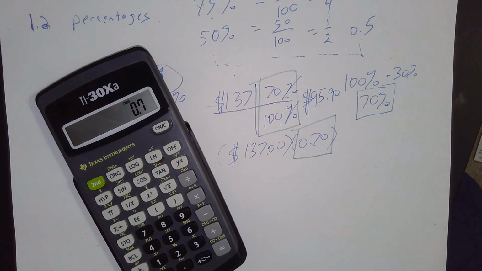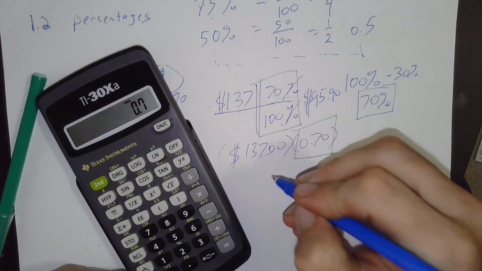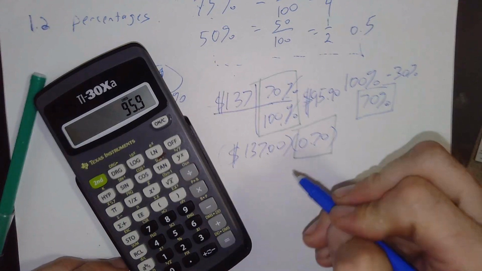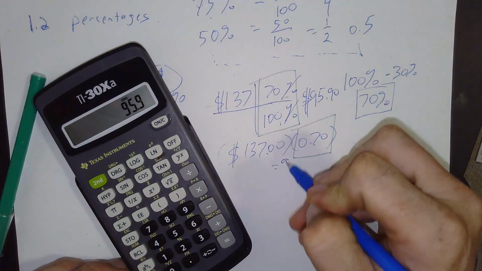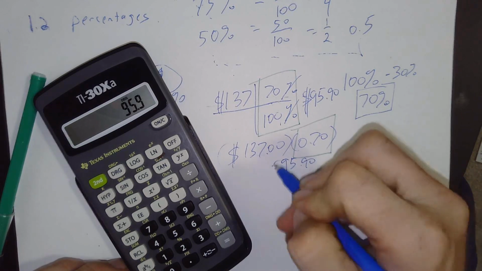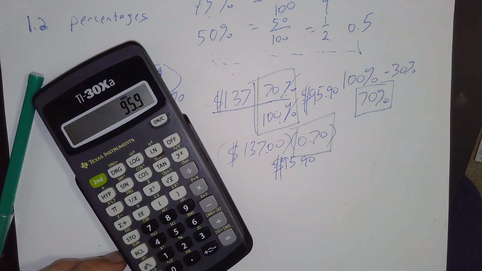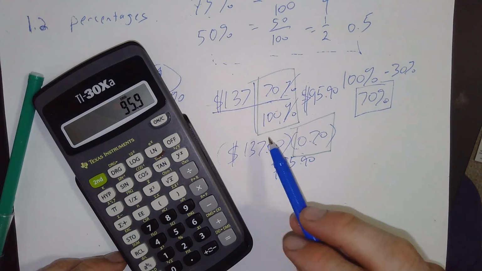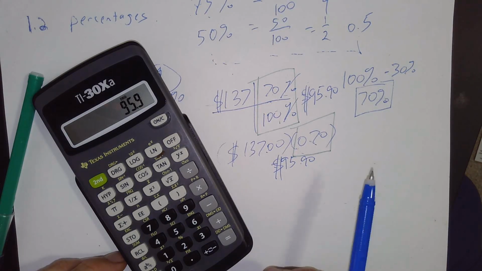It's mathematically the same thing, right? And then 0.70 times 137 equals $95.90. That's mathematically equivalent. These two took different roads, and we still got to the same answer.